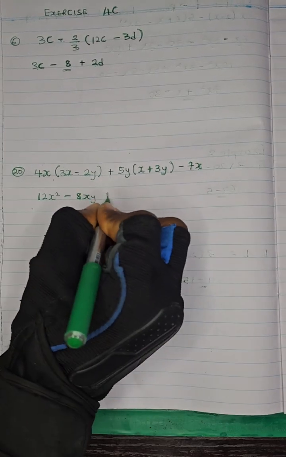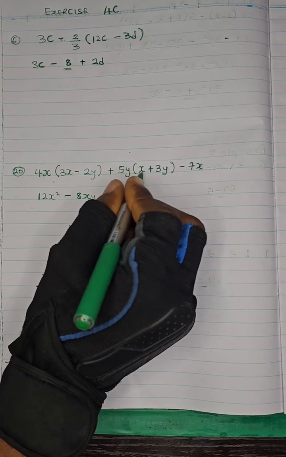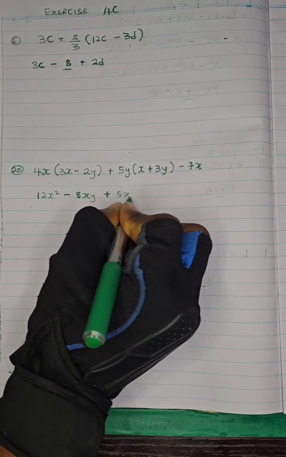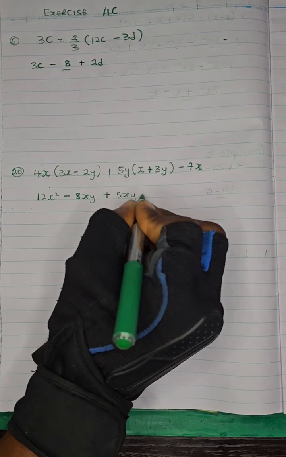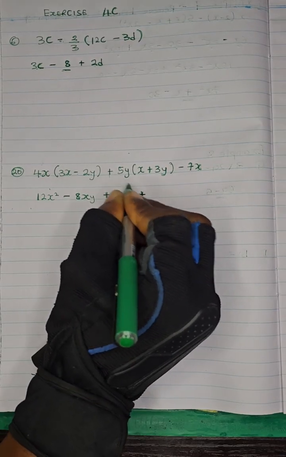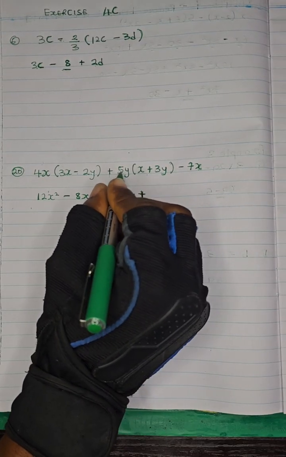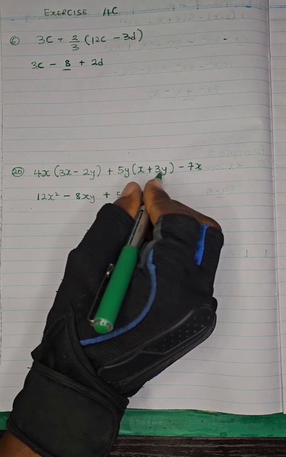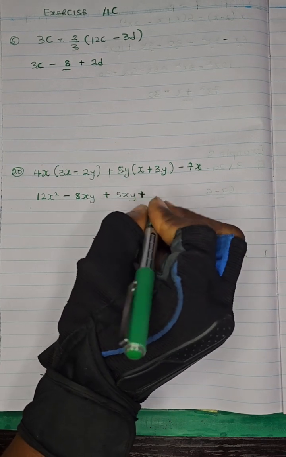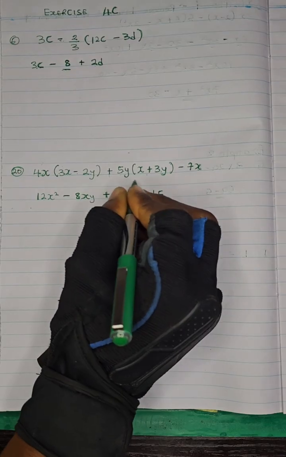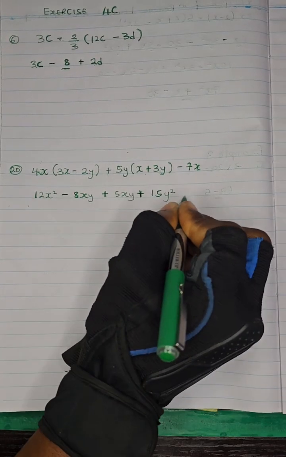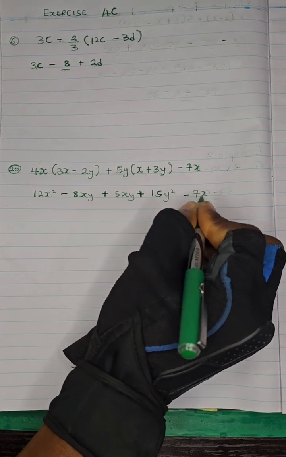Let's go to the next one. Plus 5y times x will give you what? 5xy. Plus, this is plus sign. Plus times plus is still plus. 5y times 3y will give you what? 15. y multiplied by y is y squared, minus 7x.